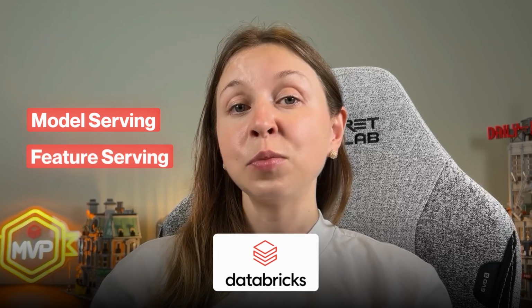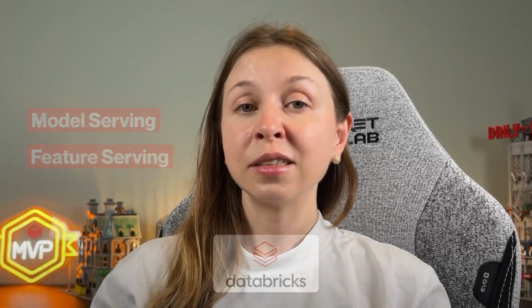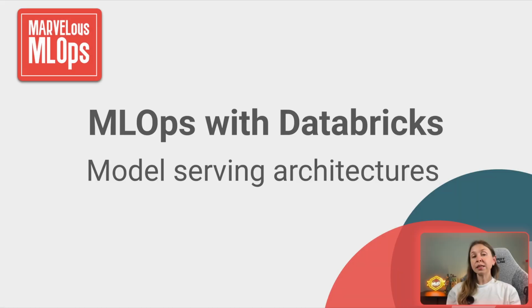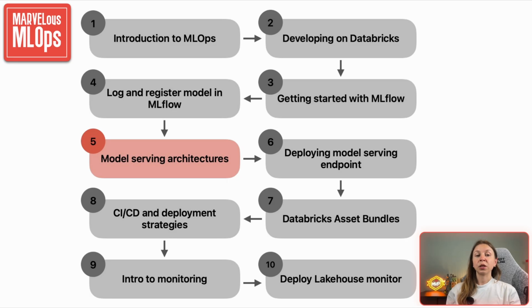Databricks model serving and feature serving simplify the deployment process a lot, allowing data scientists to own the whole process end-to-end without relying on other teams. In this lecture, I will be walking you through different model serving architectures and when to use them. This is lecture 5 out of 10 of our free MLOps with Databricks course. And I will be talking about model serving architectures.